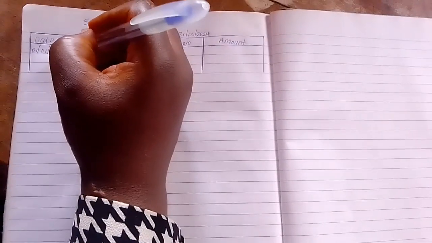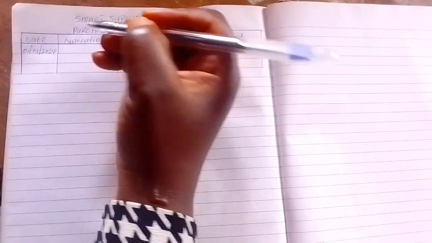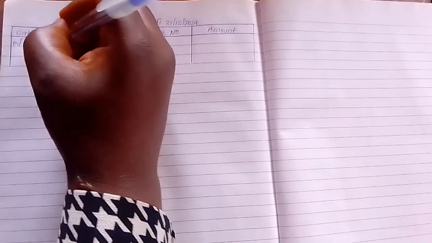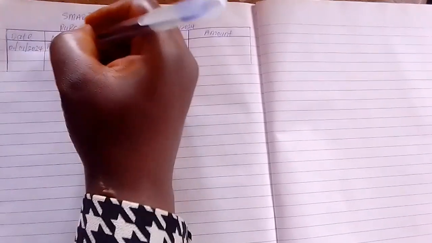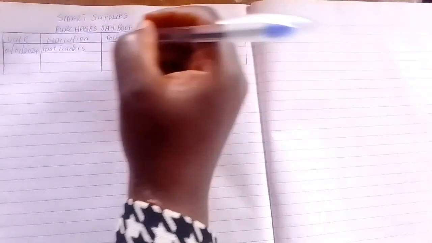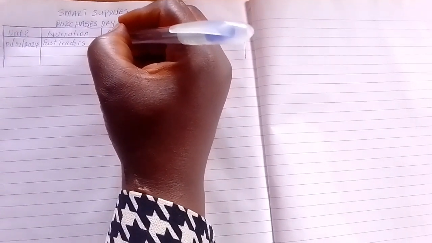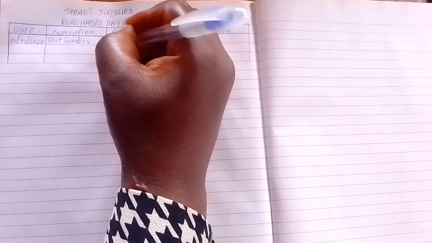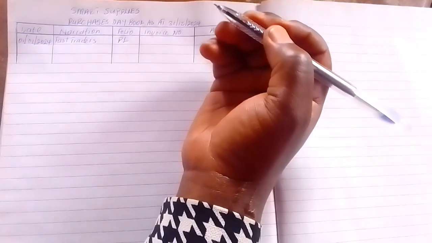Then narration, we write the name of the supplier, which is Fast Traders. So the folio here, where we can refer this information, is the purchase ledger. So we write it, we abbreviate it.